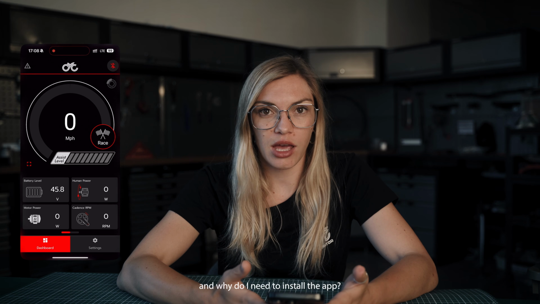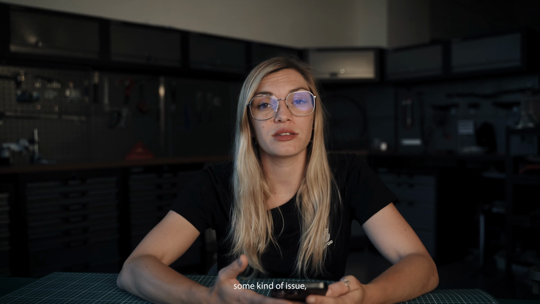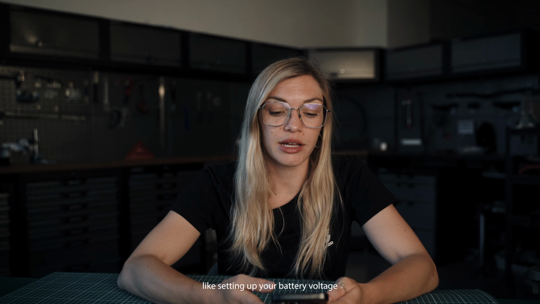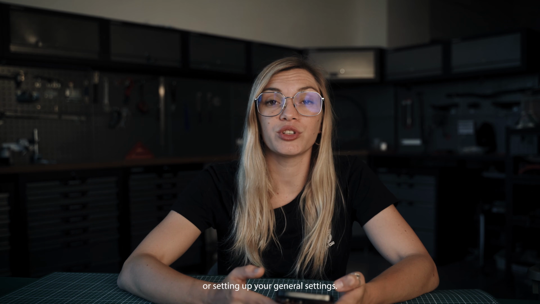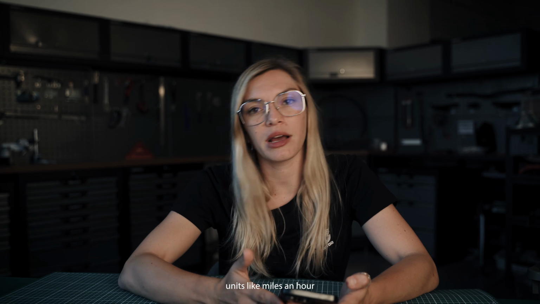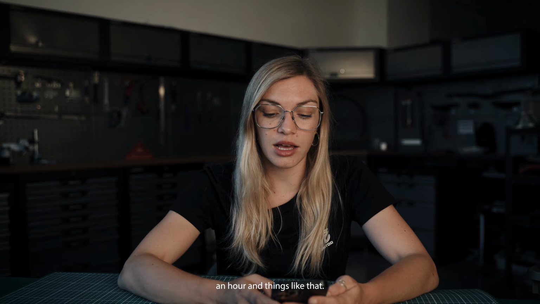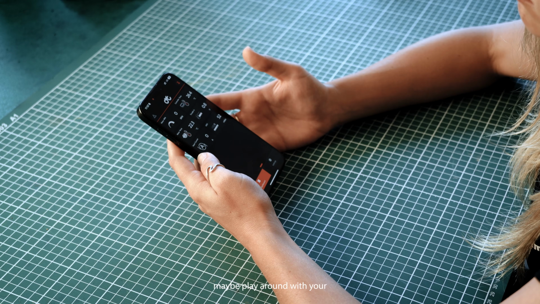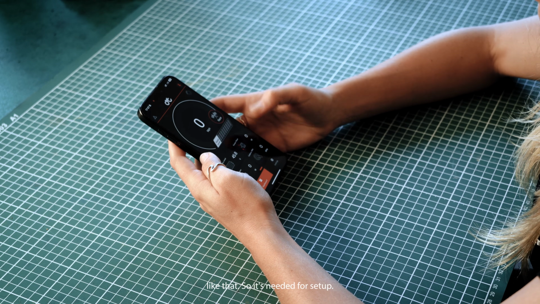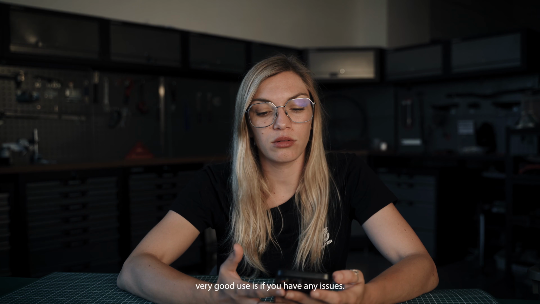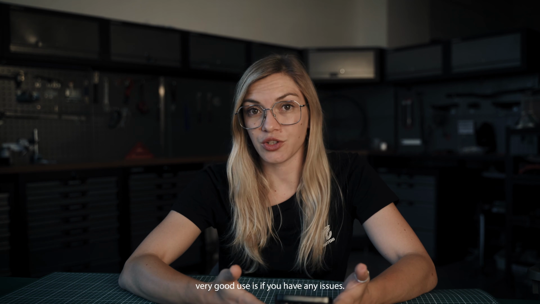A lot of you have also asked, is the app actually needed? And why do I need to install the app? The app is not needed for your daily rides. The app is only needed if you are coming across some kind of issue or if you would like to do setup. The setup will include things like setting up your battery voltage, setting up your general settings, for example, your temperature and speed units like miles an hour or kilometers an hour and things like that. Or if you want to play around with your pedal assist settings or your throttle or things like that. So it's needed for setup, but aside from the setup, where the app will actually come into very good use is if you have any issues.